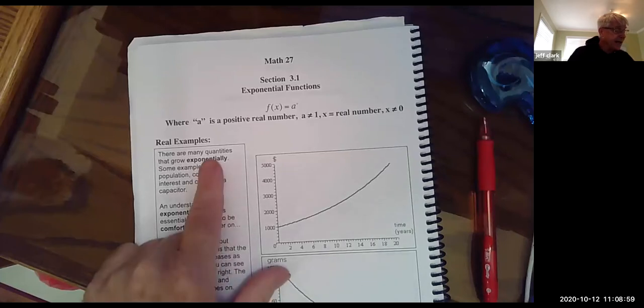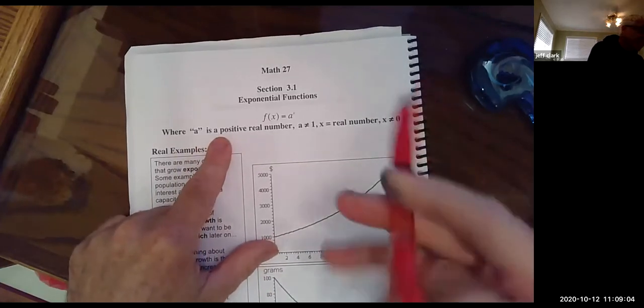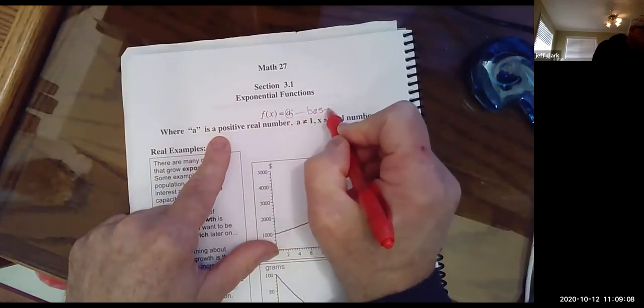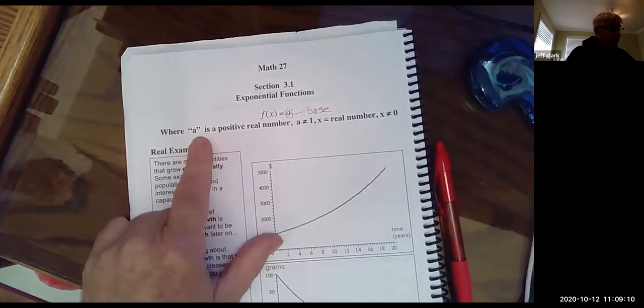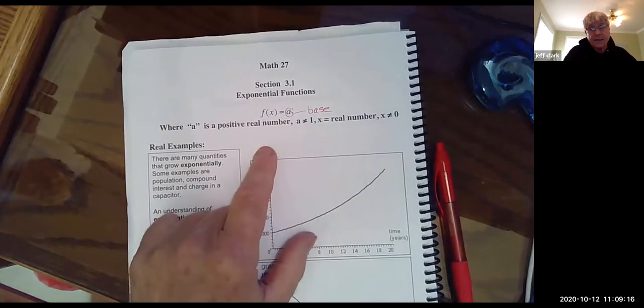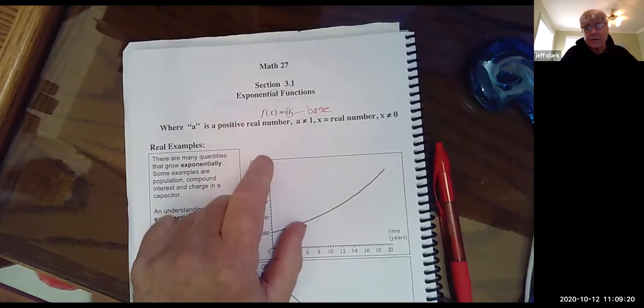Okay, to be exponential, the base. Sometimes we call this the base. This is the base. It holds the power. The base has to be a positive real number, and it also has to be not 1, or not even 0, because that would be weird. Not 1, not 0.